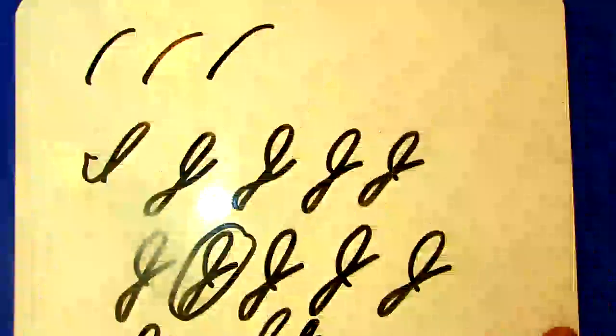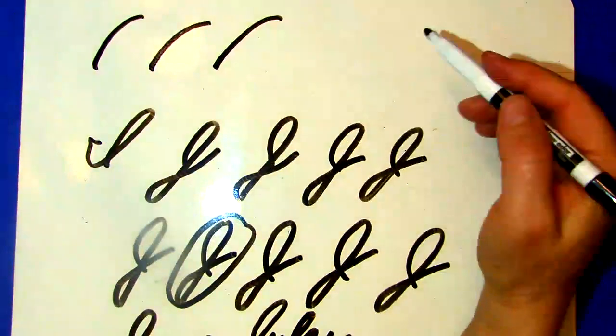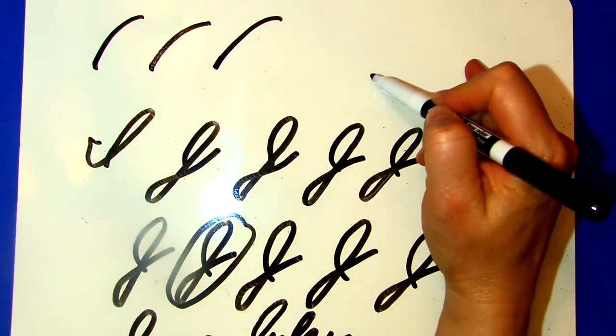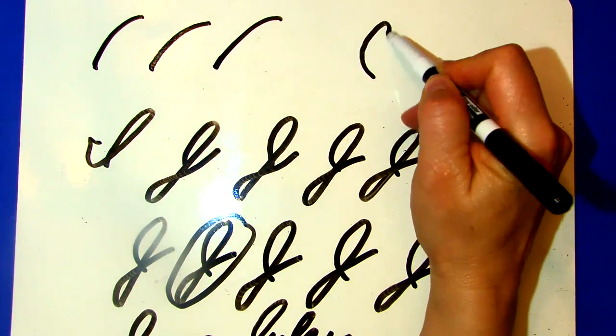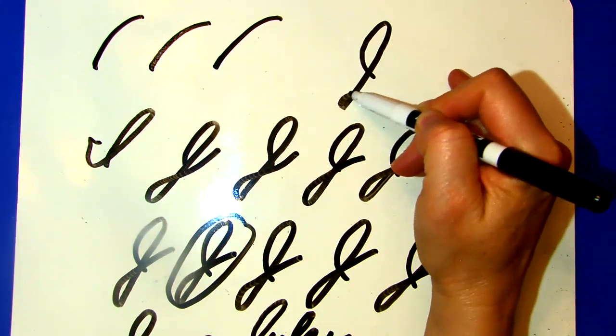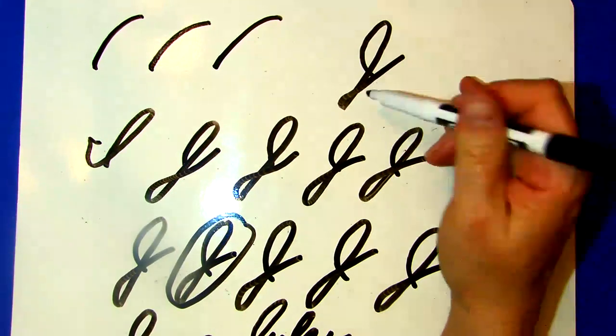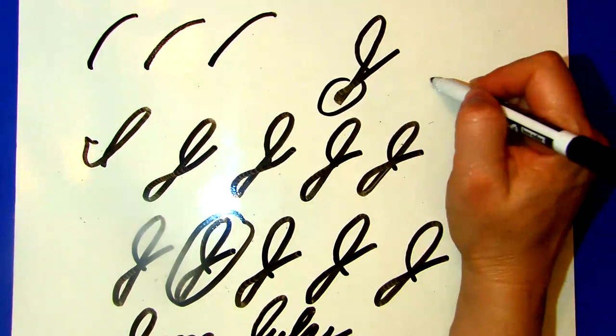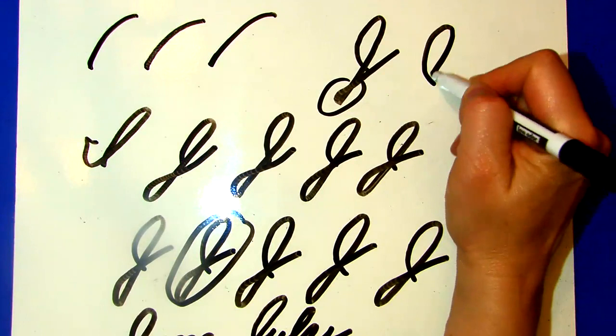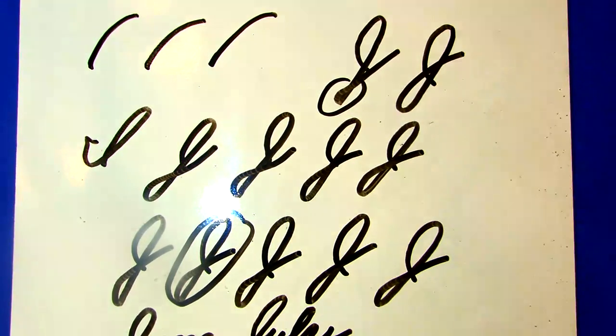Common J mistakes have to do with the loop and the tail. Watch. This is one that I see: up and over curve, and then I see like an itty bitty loop right there. Be careful of itty bitty loops. And also be careful of ginormous loops that look like this. Those are the two most common J mistakes I see.